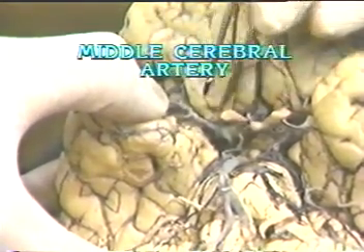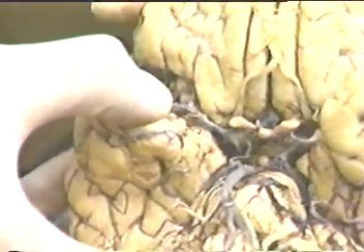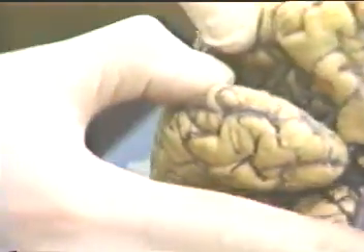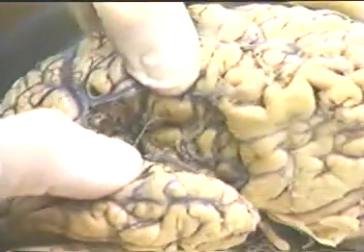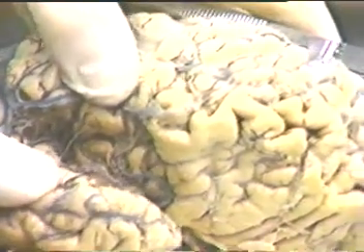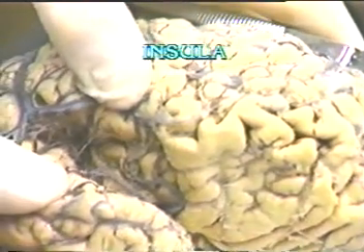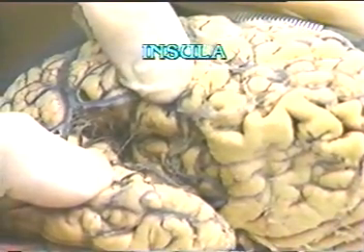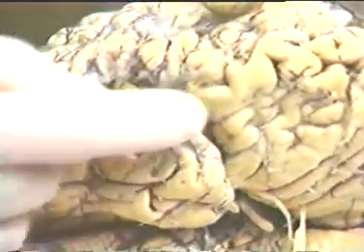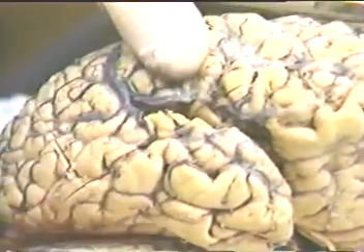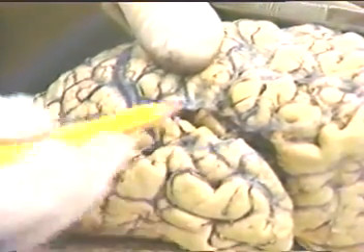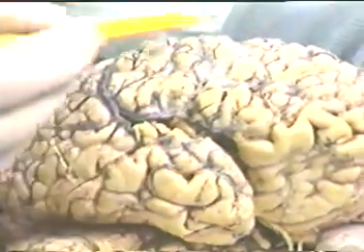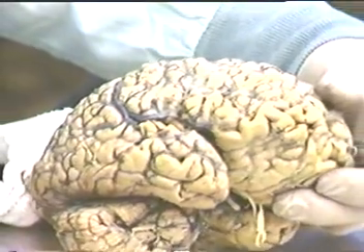Let's take away a little bit of the arachnoid again. And you can follow it all the way out here. If we look on the lateral side, it branches here on the surface of the insula, which is a lobe of the cerebral hemisphere. Many of the branches continue further laterally and emerge from the lateral fissure here to supply most of the lateral surface of the hemisphere.